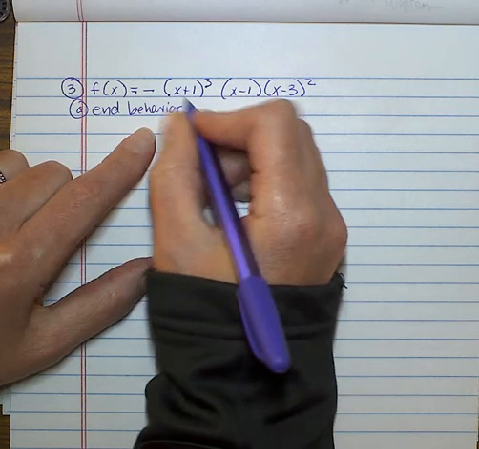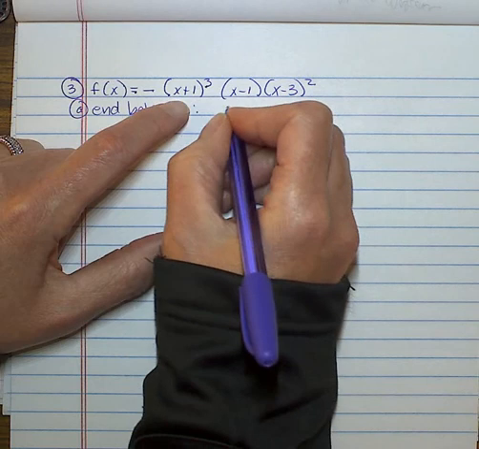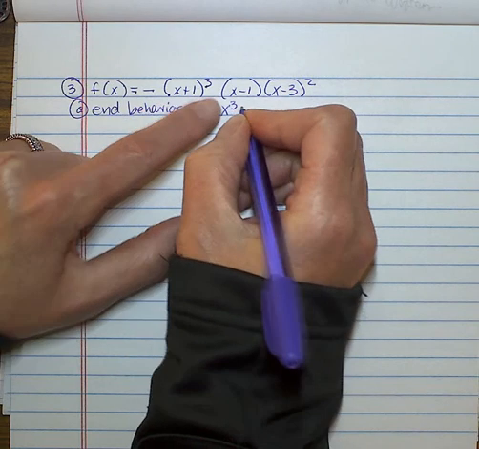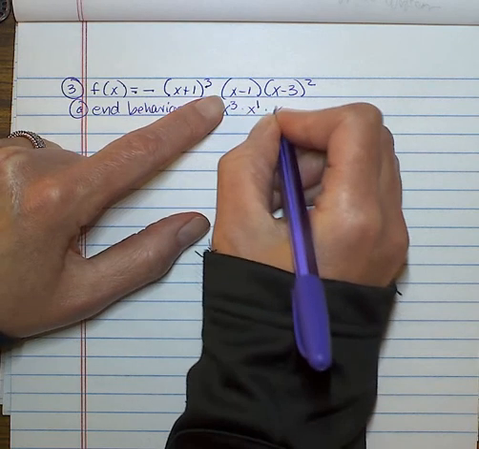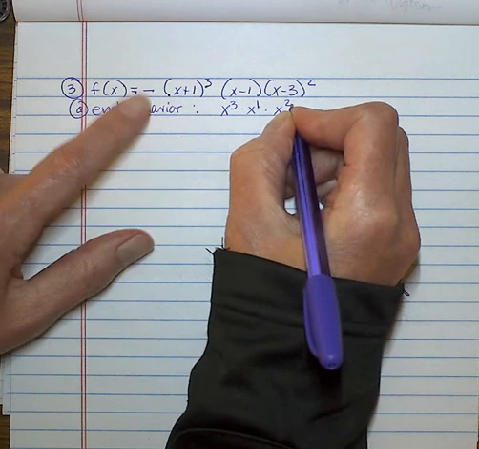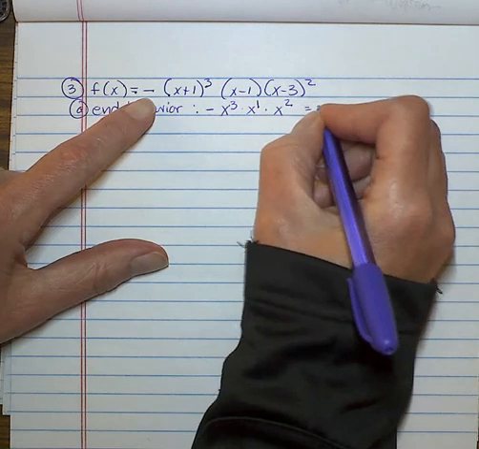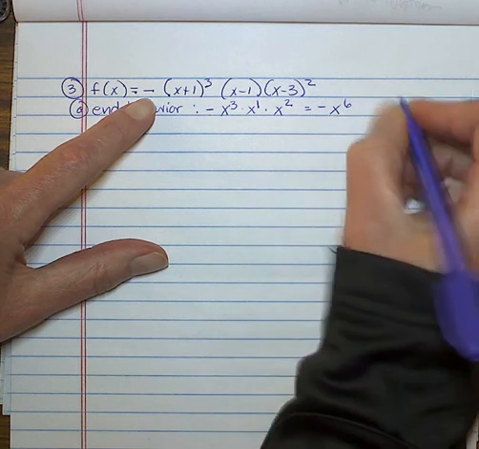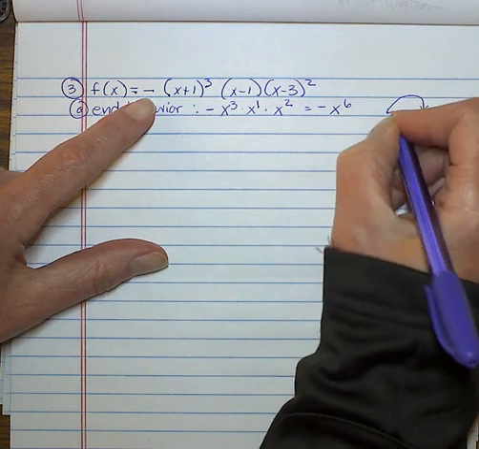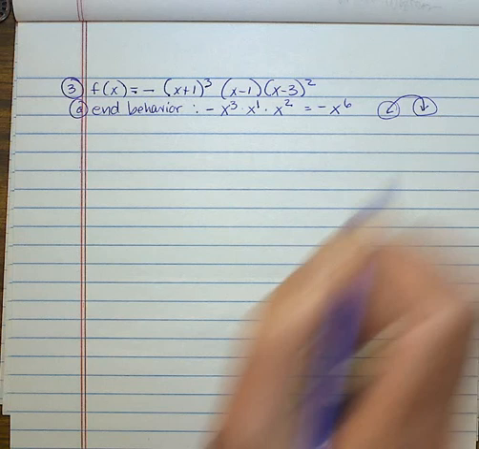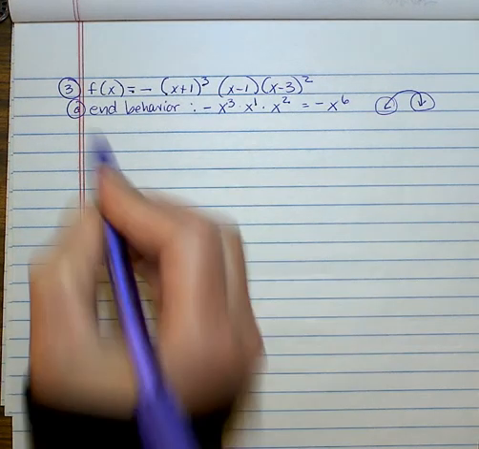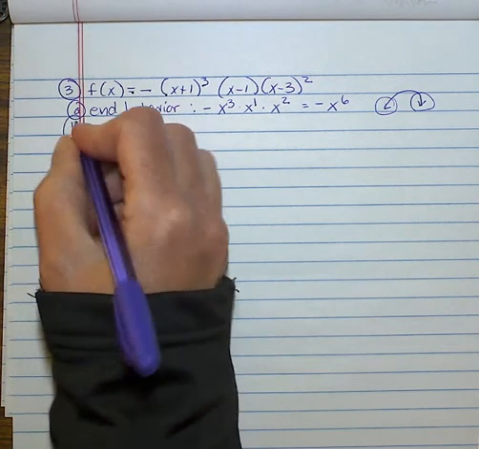Similar but different. The first term would give you an x to the third. The second term would give you the x to the first. The third term would give you x squared. However, we have a negative hanging out in front. So when you add all those exponents together, you will get end behavior that ends in a downward direction on both sides.